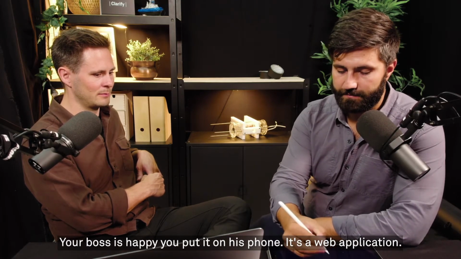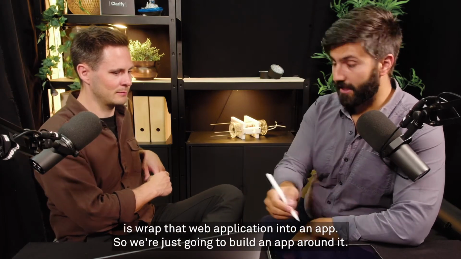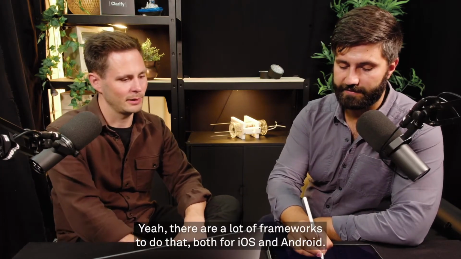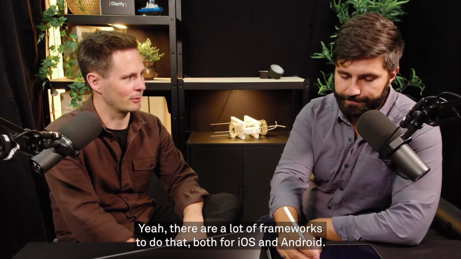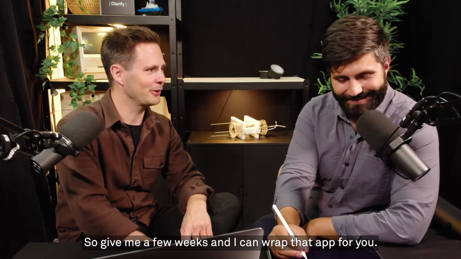It's a web application. And now all we have to do is wrap that web application into an app. So we're just going to build an app around it. It does nothing else than run this thing. There are a lot of frameworks to do that, both for iOS and Android. So give me a few weeks and I can wrap that app for you.